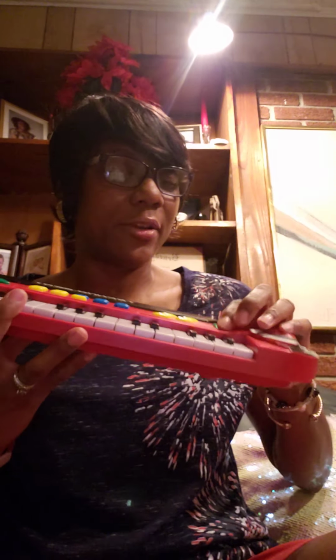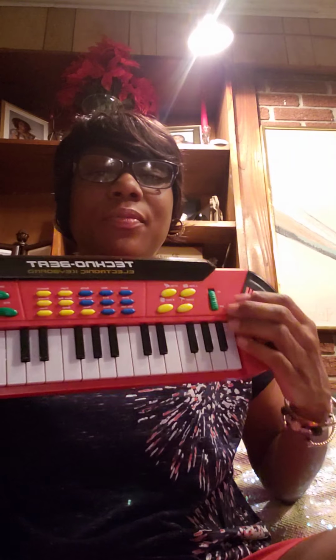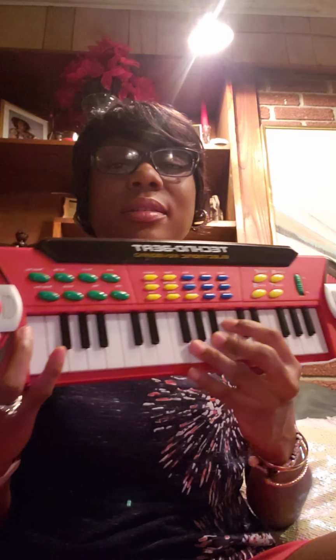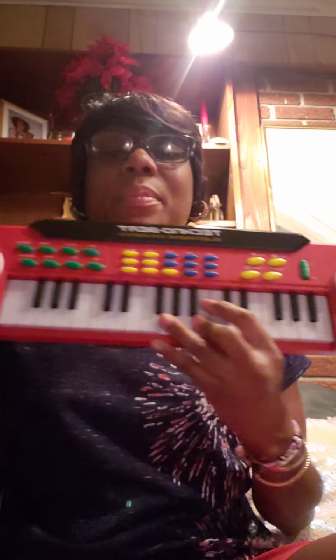Okay, that's a piano. My next instrument is, what's this? A baraka. Shake, shake. Which one do you like the best? Is it a baraka or is it the piano? Baraka or piano? Okay, text me your response.